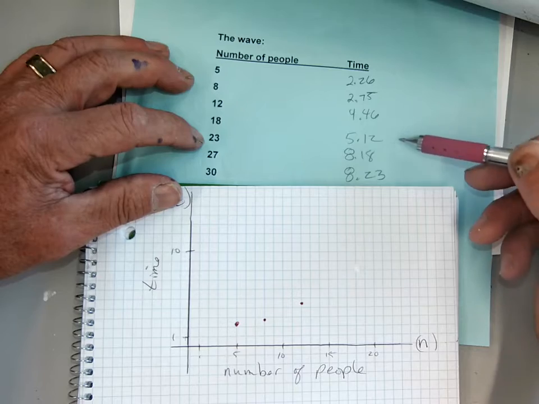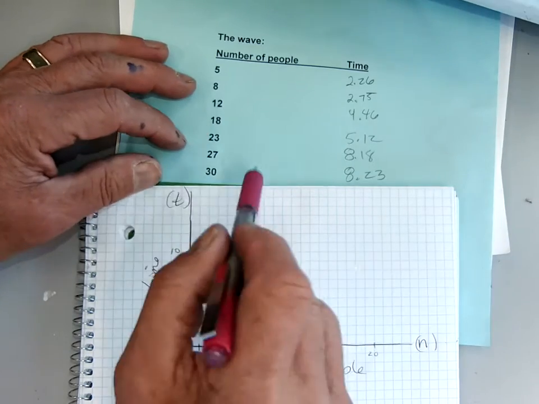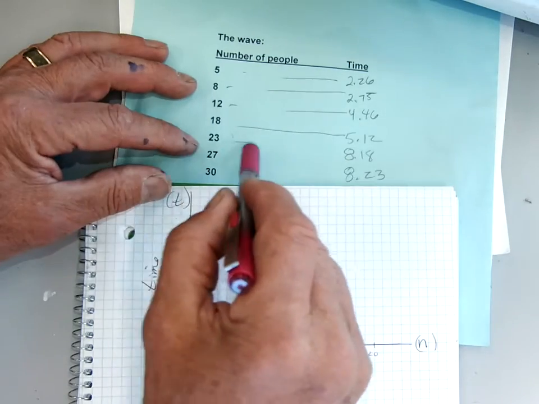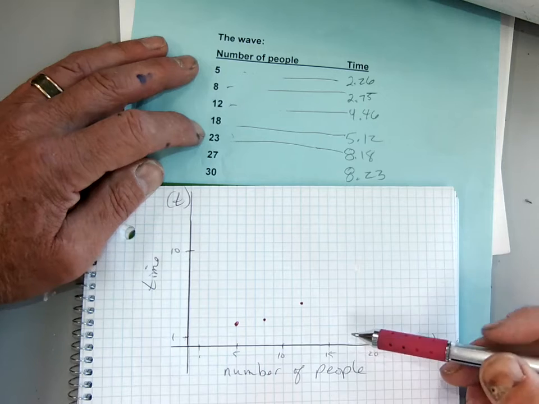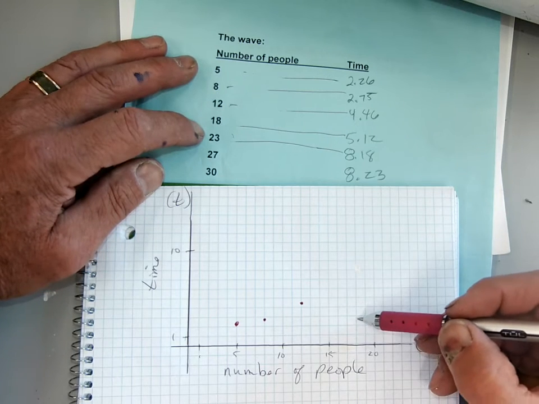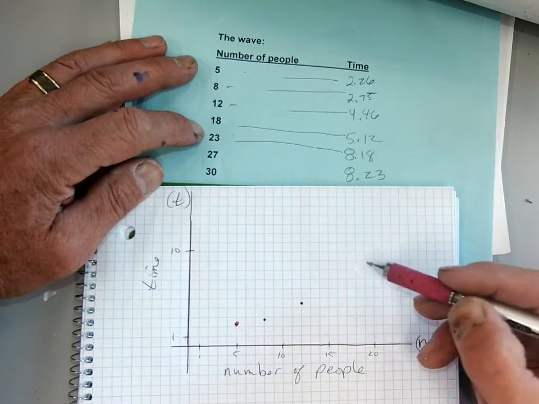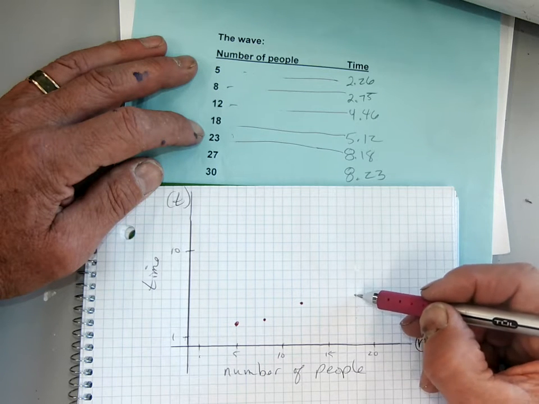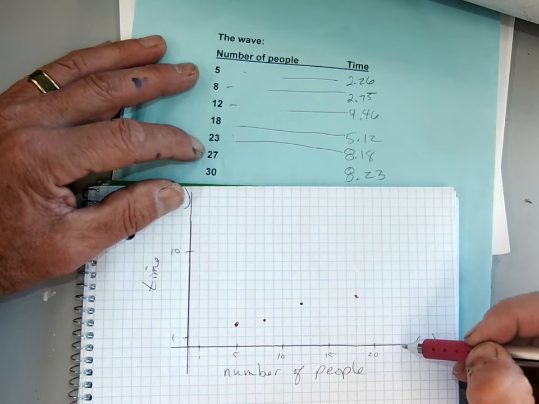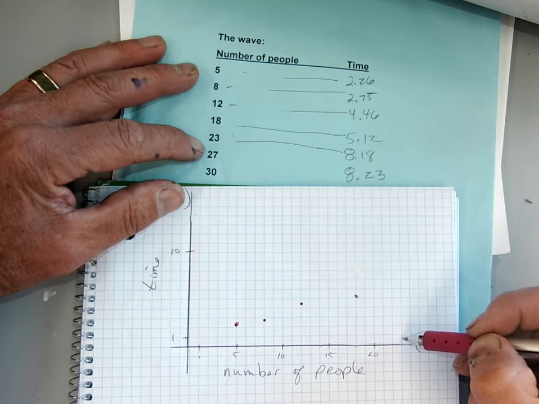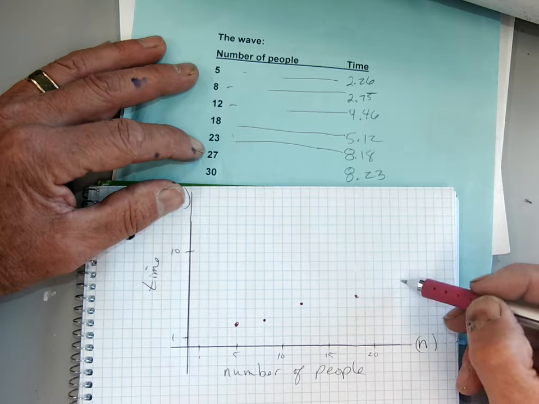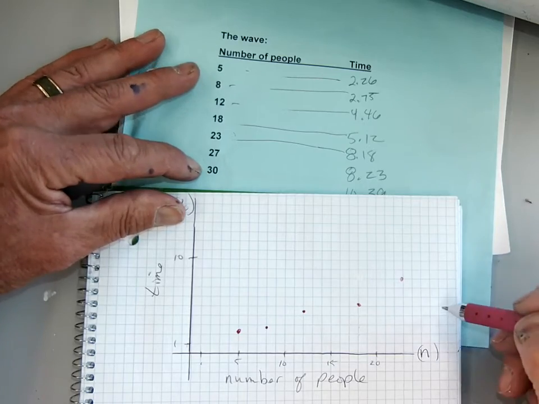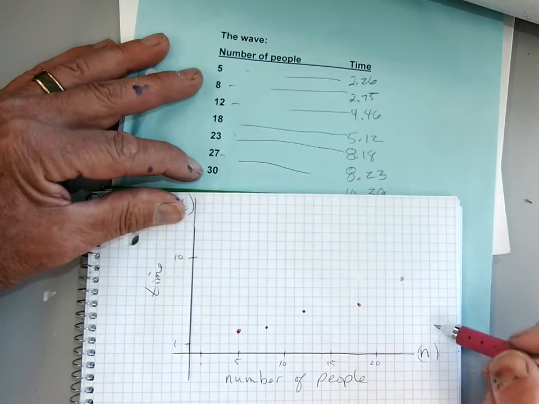Okay, now 23, 18's 5.12. There we go. 23 is about an 8.18. 27 is 8.23.